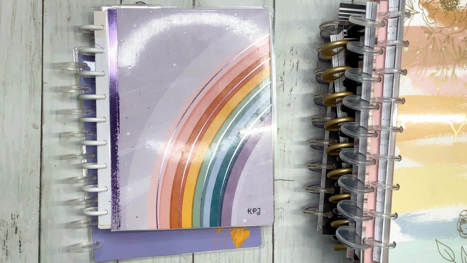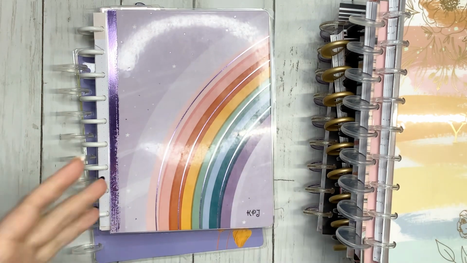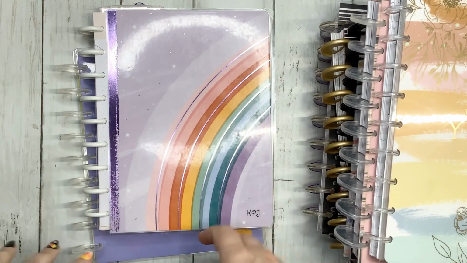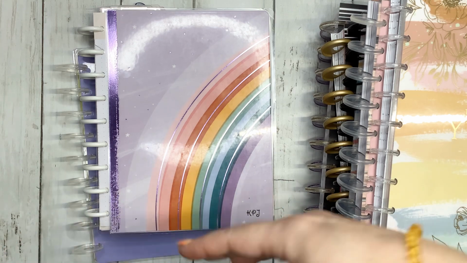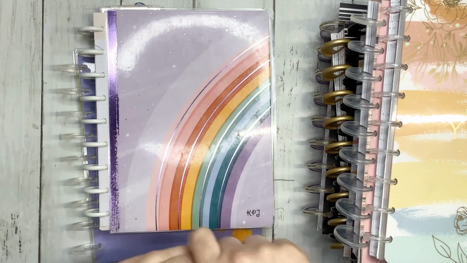So for those who don't know, basically a Frankenplanner means that you are taking pieces from multiple planners and creating one planner from it. So in this video, I will show you what I use in my Frankenplanner and how I set it up. If you want to set this up with me, and maybe it'll inspire you to do your own Frankenplanner, grab your stuff and let's get started.